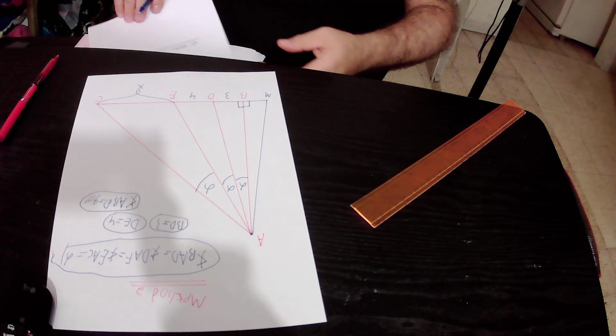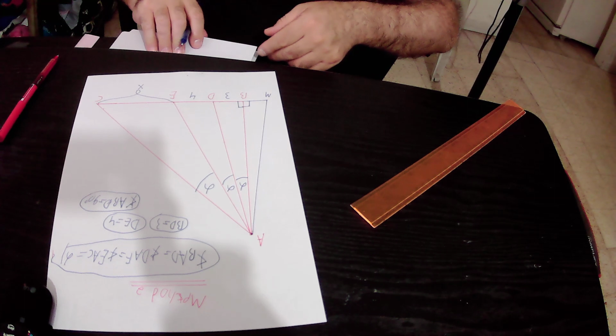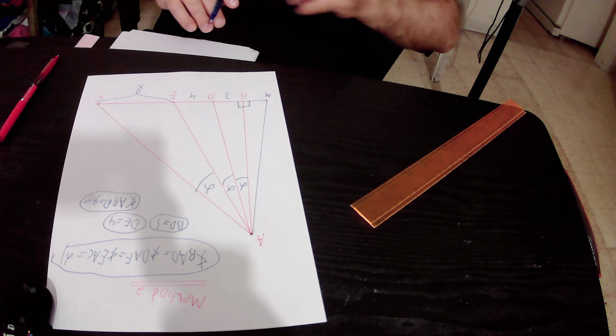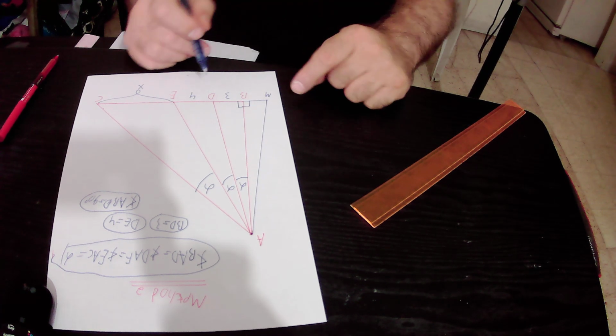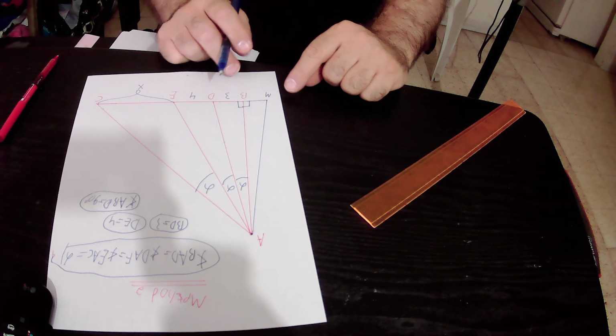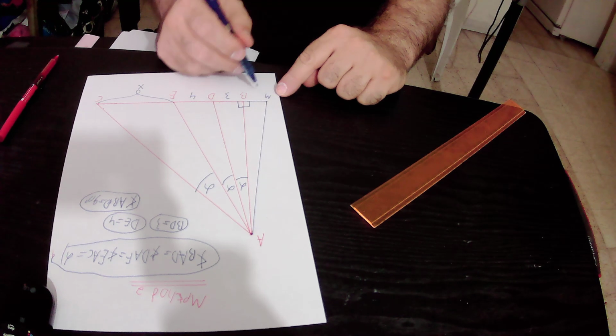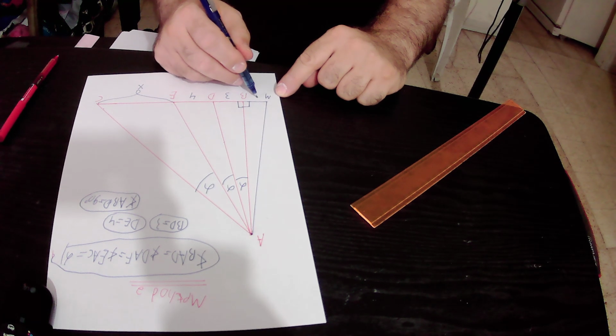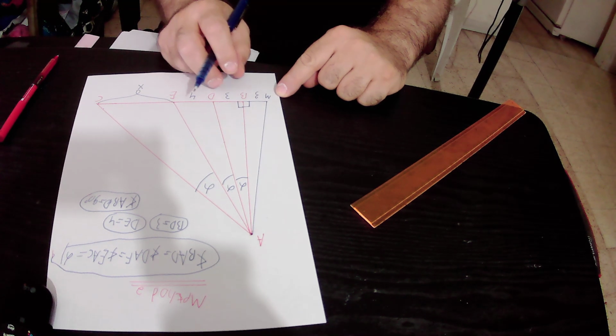So on those two triangles, we extended side BD by 3 units. Therefore MB also equals 3 units, because we extended BD by 3 units.